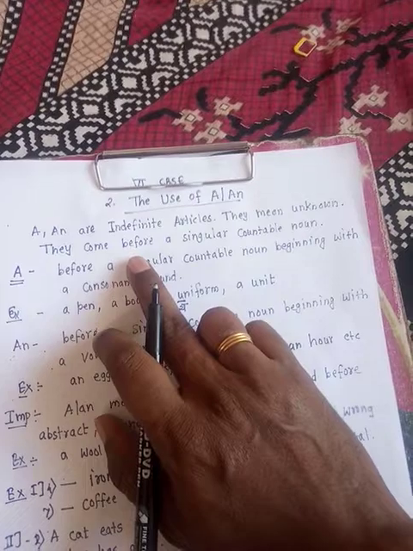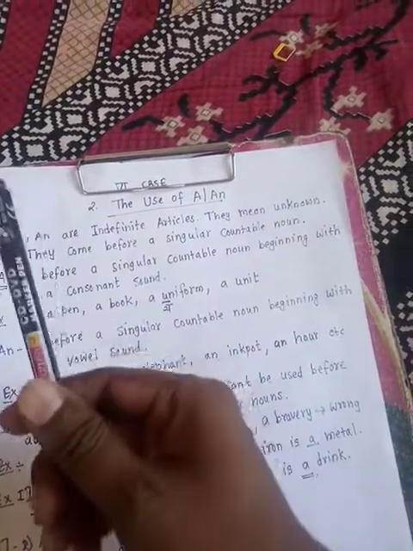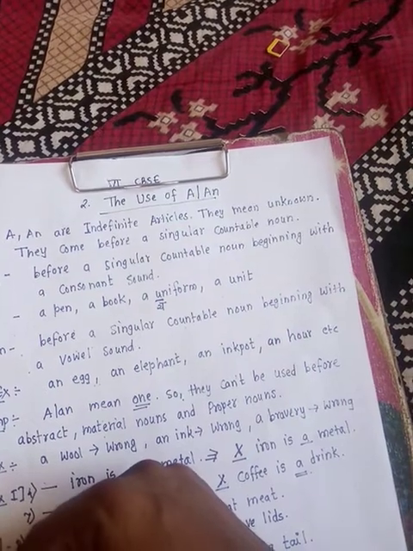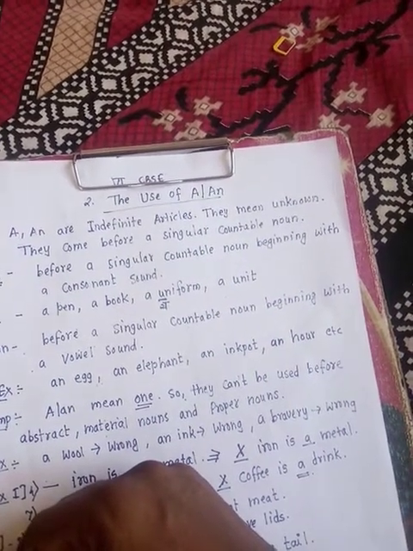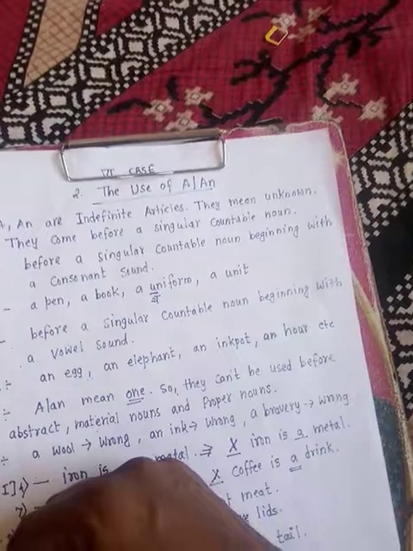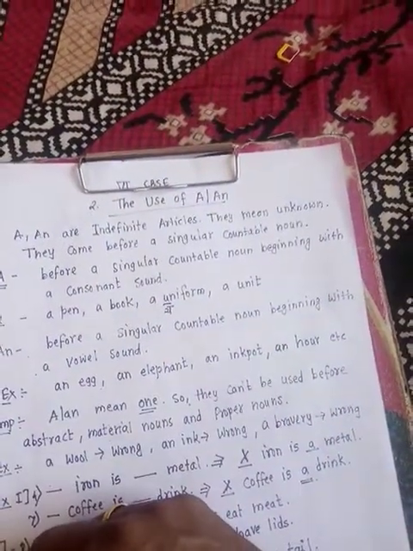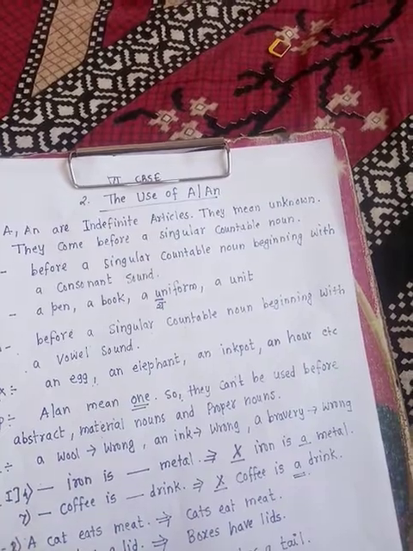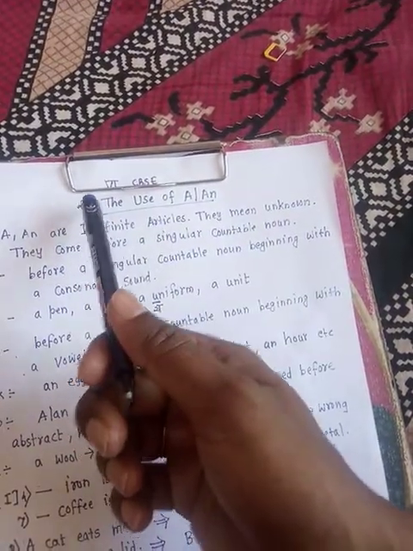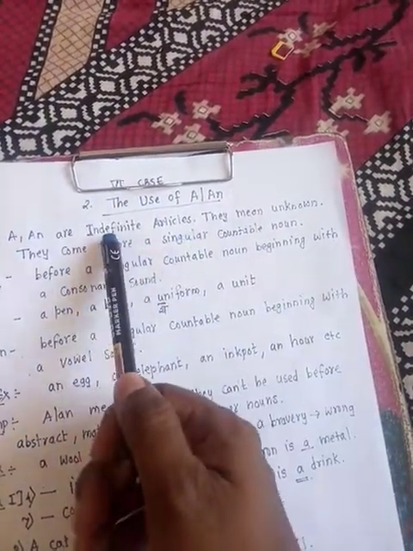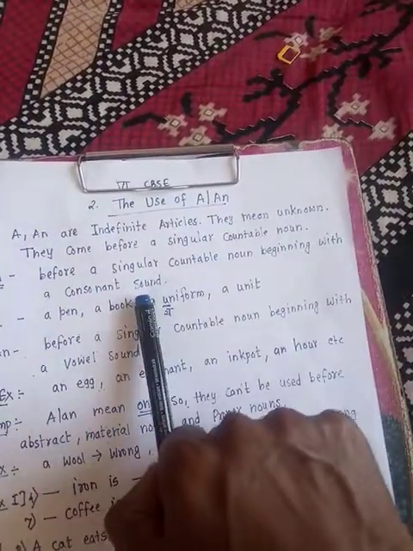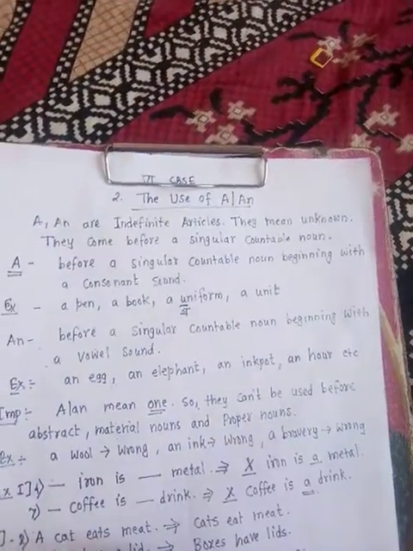Indefinite means not fixed. For example, if I say a pen, when I say a pen, are you sure that I am talking about a particular pen? Do you know what kind of pen I am talking about? No, you can't say anything. It might be any pen. It might be the pen with me, or it might be the pen with you. So therefore, it is called indefinite. Indefinite means unknown or not fixed, and they are used before singular countable nouns.